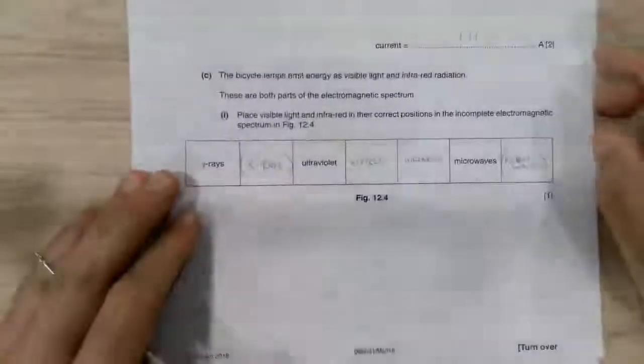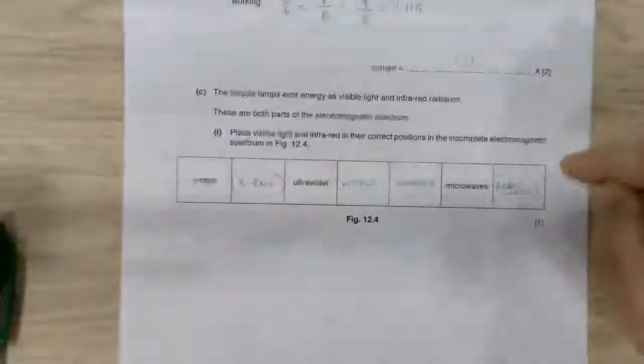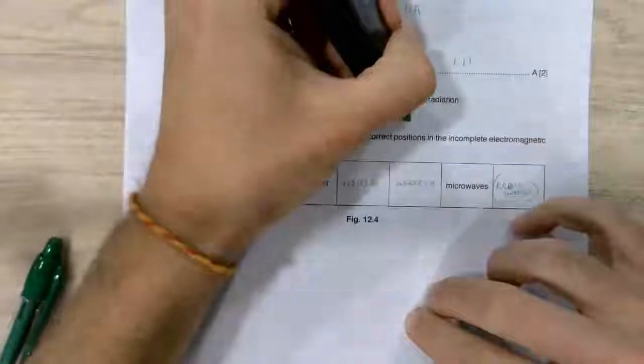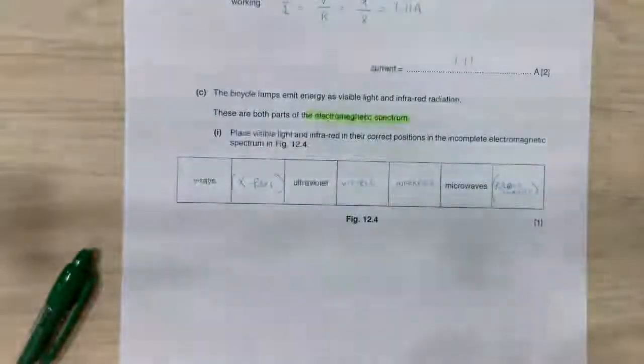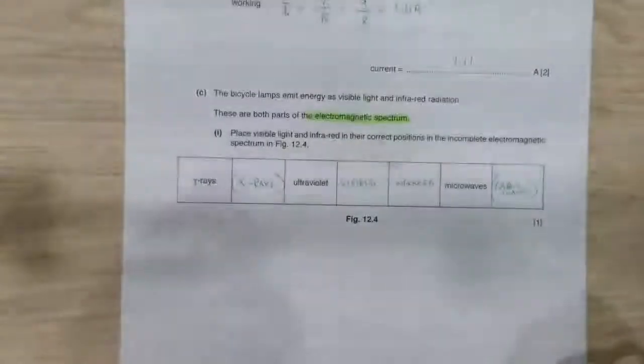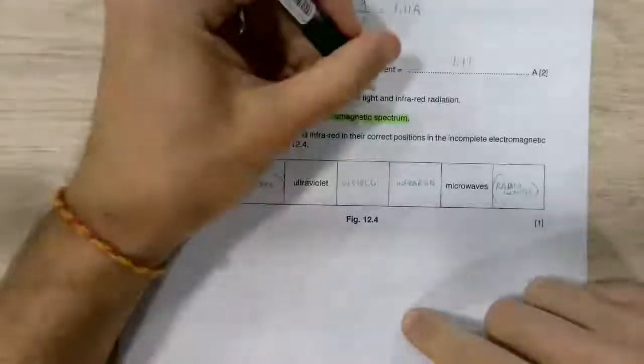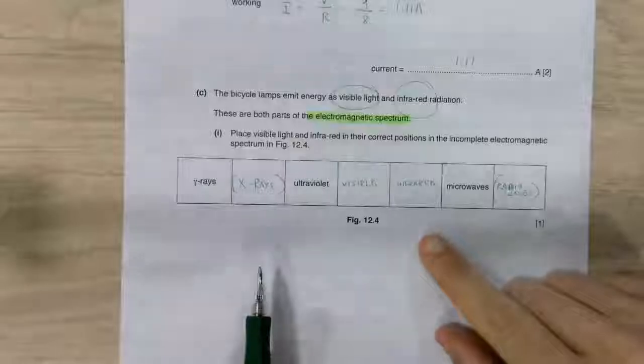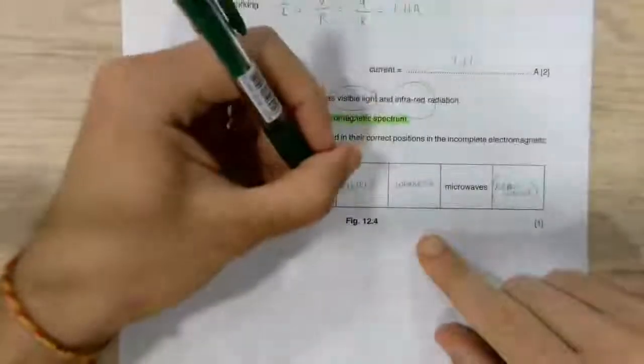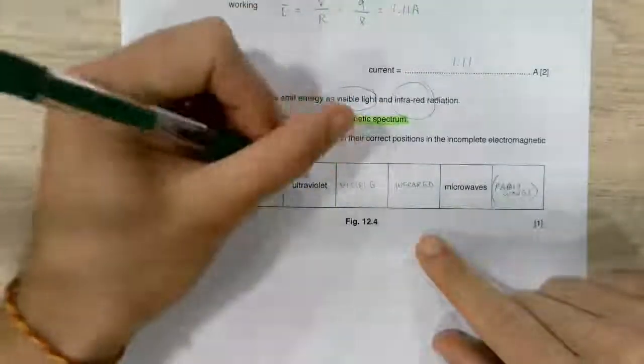Here's our old friend, the electromagnetic spectrum again. I think this must be the 4th or 5th time I've seen this going through these past papers. Very common thing that comes up. You are being asked to place visible light and infrared into the spectrum. Again, I won't go through this in detail because I have done this a few times now.